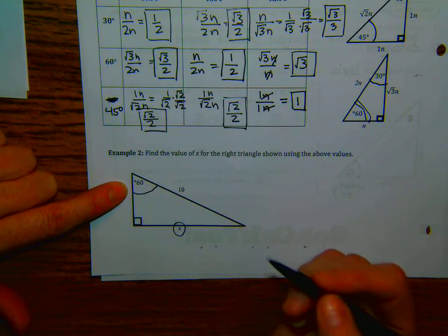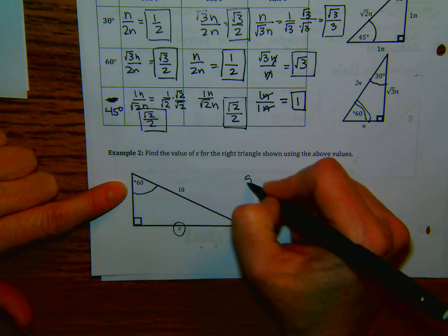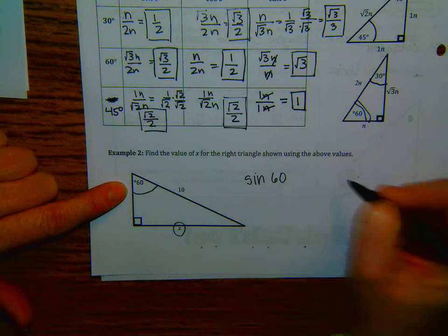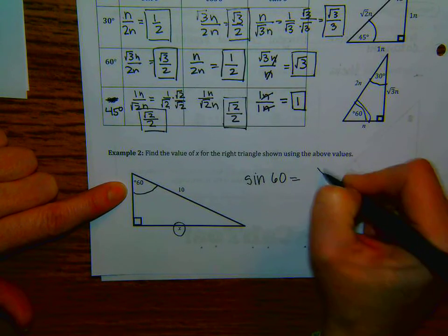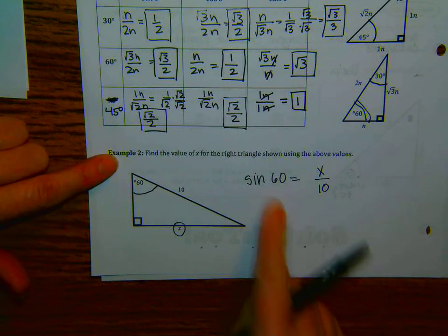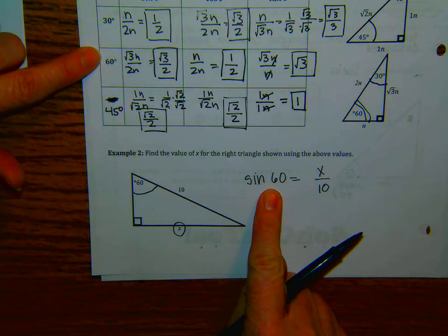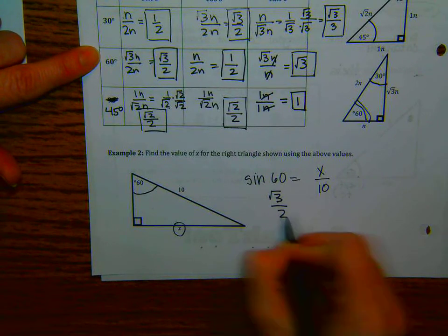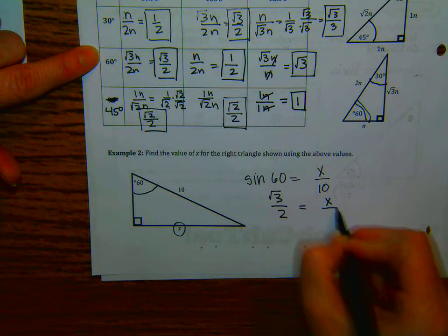What does that say to me? That says sine to me. So let's write it out. The sine of 60 degrees is equal to the opposite over the hypotenuse. Well, let's look at our chart. The sine of 60 degrees is what? Radical 3 over 2 equals x over 10.